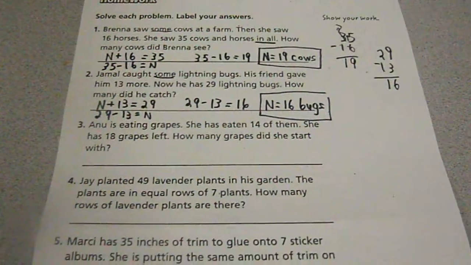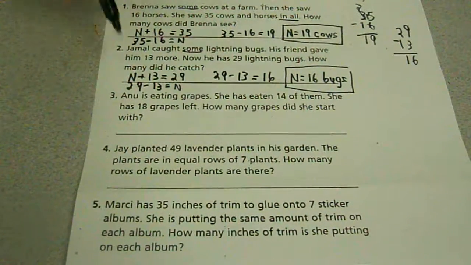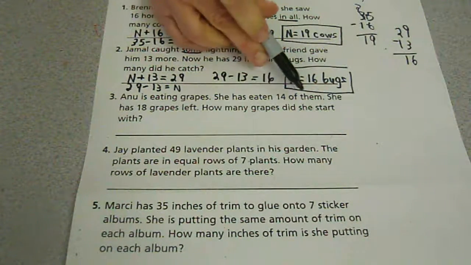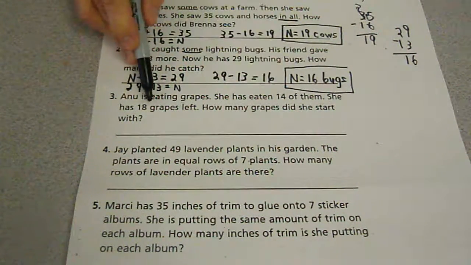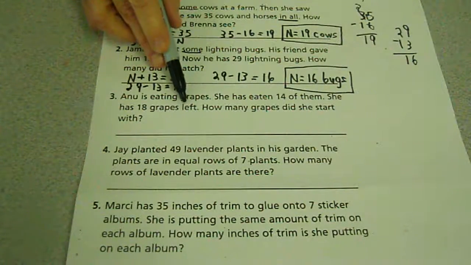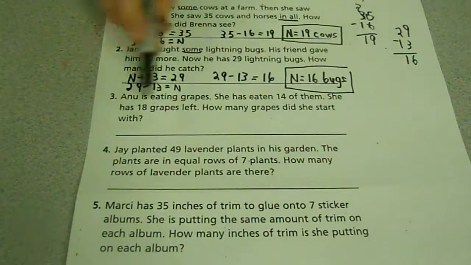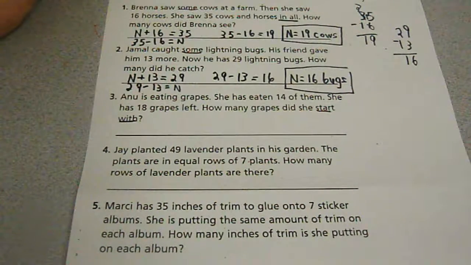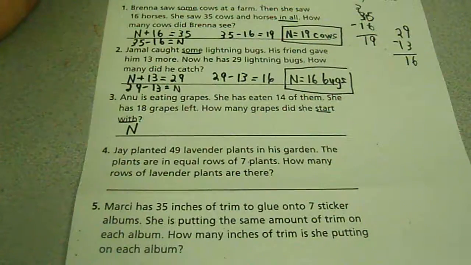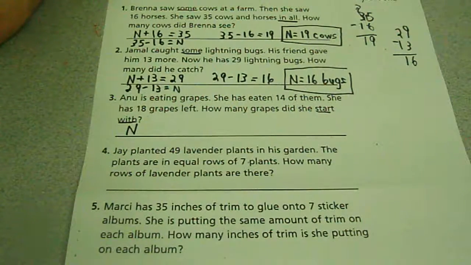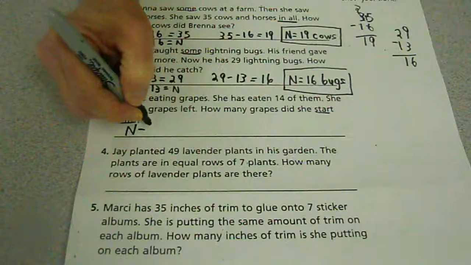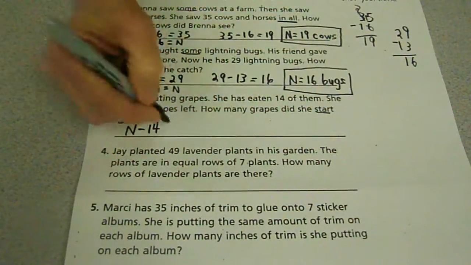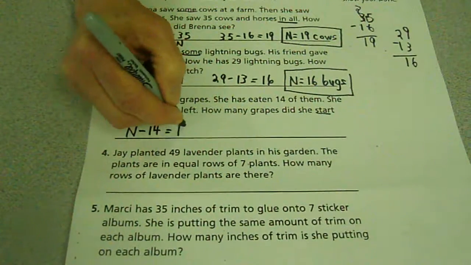Makes sense. Let's look at number 3. Anu is eating grapes. She has eaten 14 of them. She has 18 grapes left. How many grapes did she start with? Well, here, I know my N is going to be my beginning because she started with some. Then she ate 14. And she has 18 left.